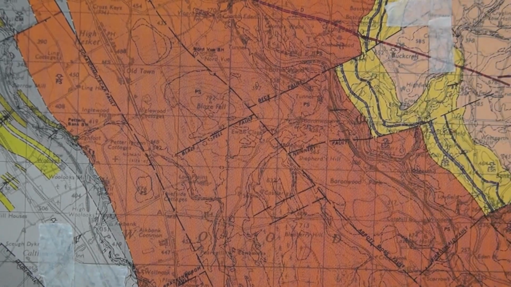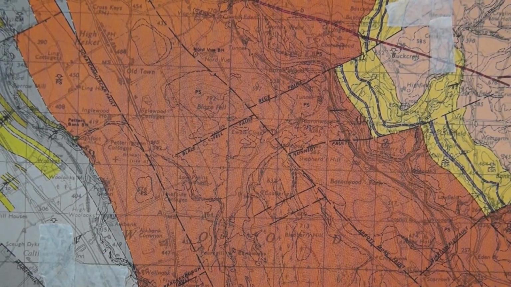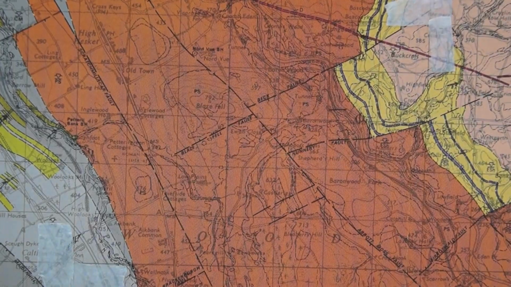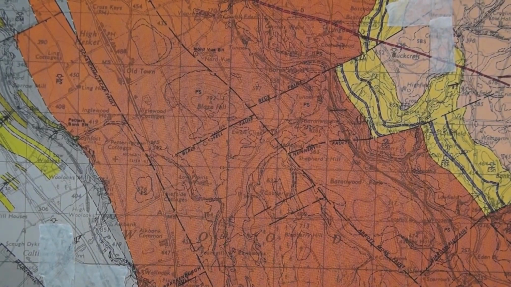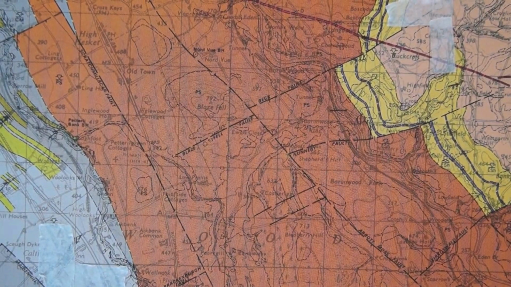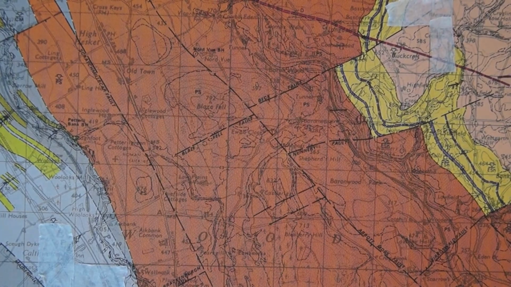Now with any map that you have, never ever mark it. I'm just doing it so I don't have to keep knocking the camera as I clumsily move my piece of paper around.